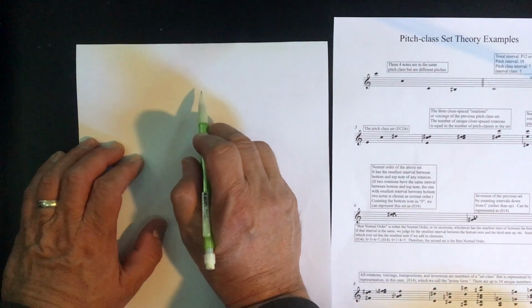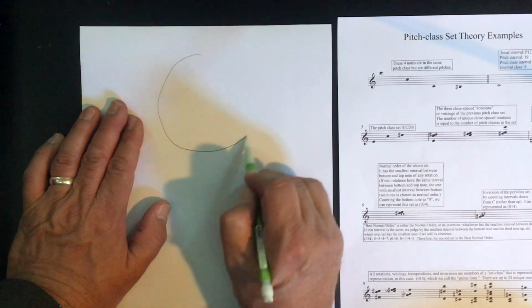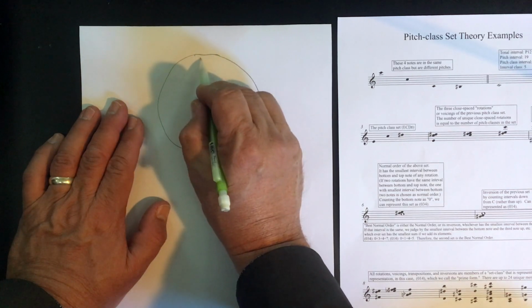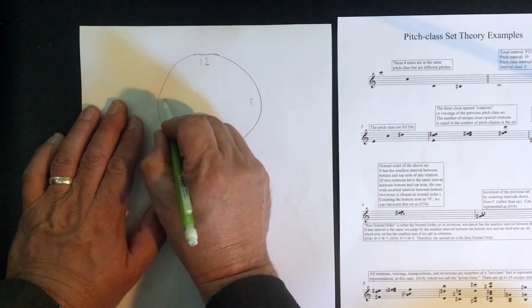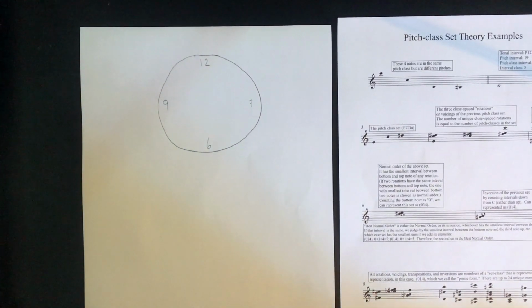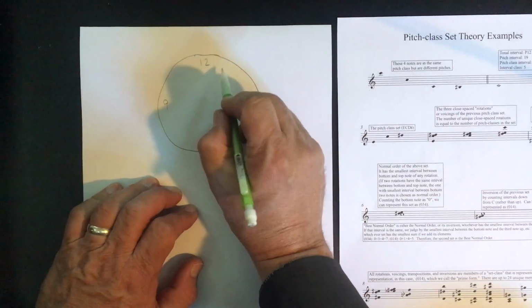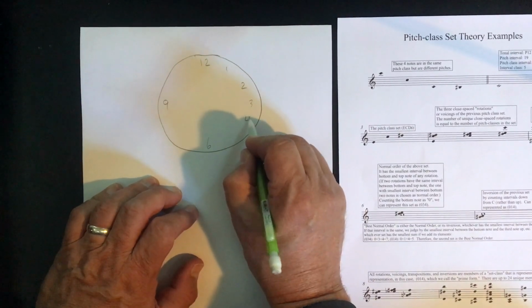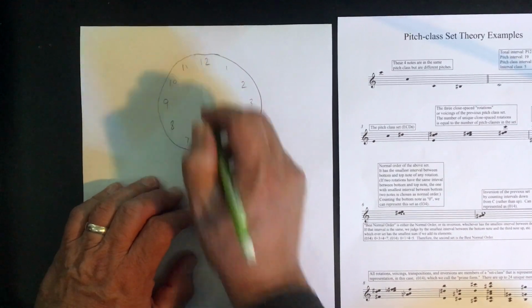Okay, we think of a clock face, which you're hopefully all familiar with. Of course, we have a 12, 3, 6, and 9. Well, it's very convenient that we can use this idea, and then of course 1, 2, 4, 5, 7, 8, 10, 11.